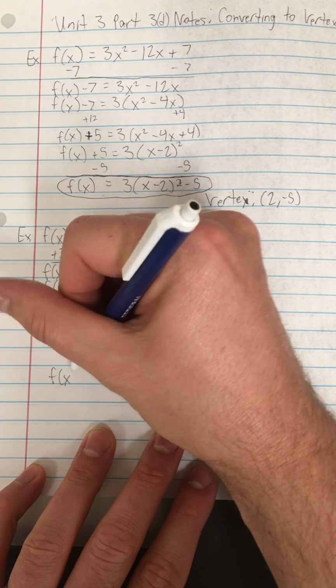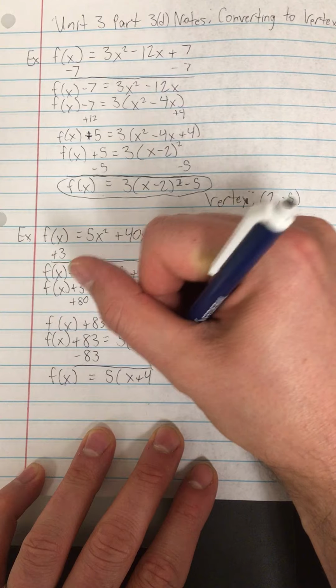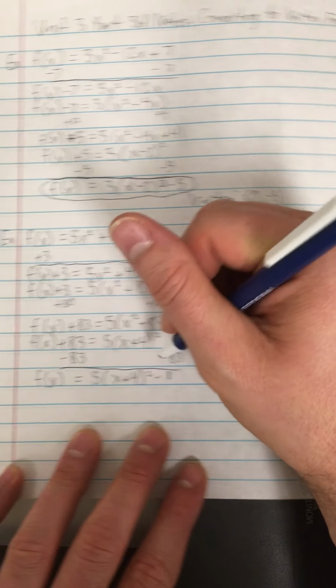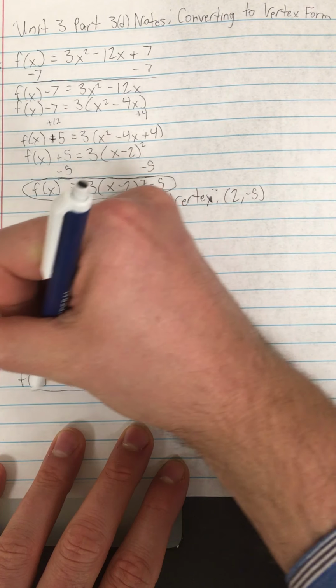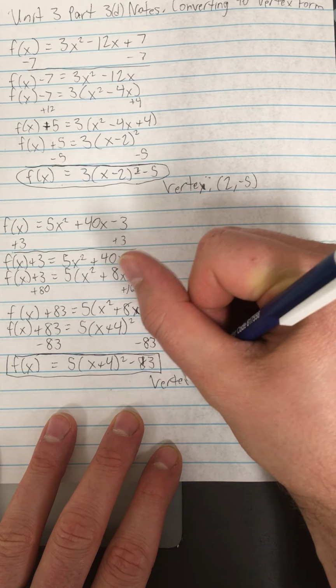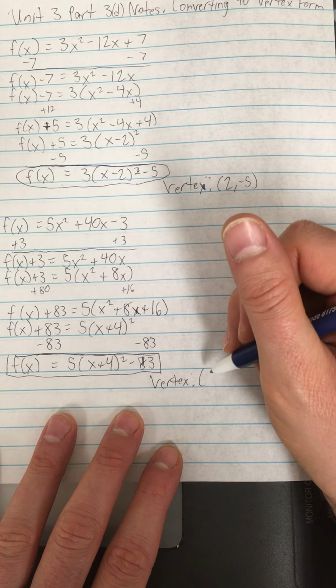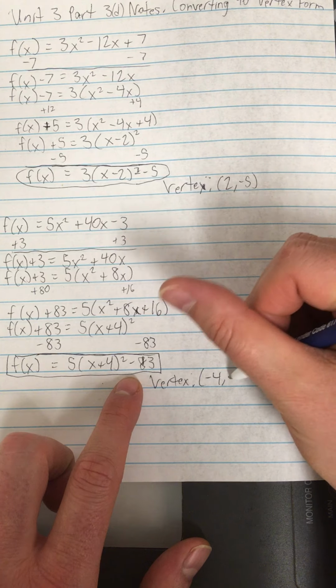F of x is going to equal 5 parentheses x plus 4 squared minus 83. There's my vertex form. That means my vertex is the point what, comma, what? Negative 4, remember it's the opposite of that one, comma, negative 83.